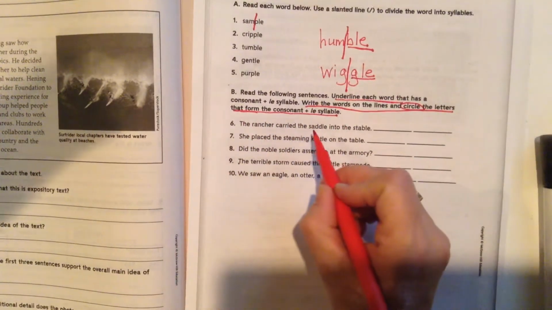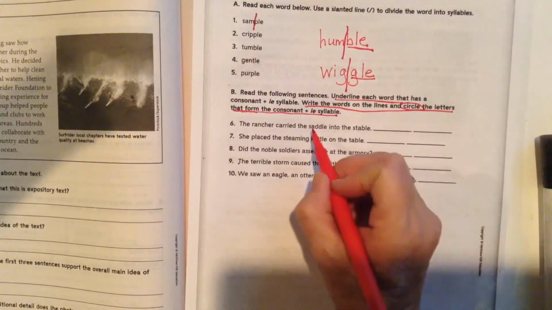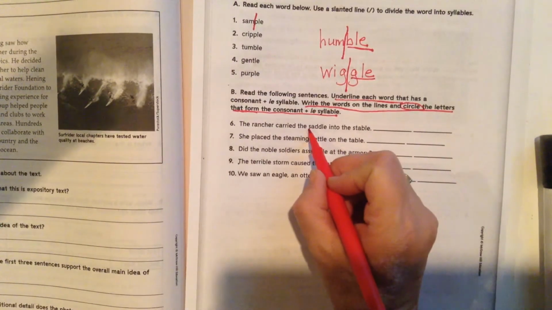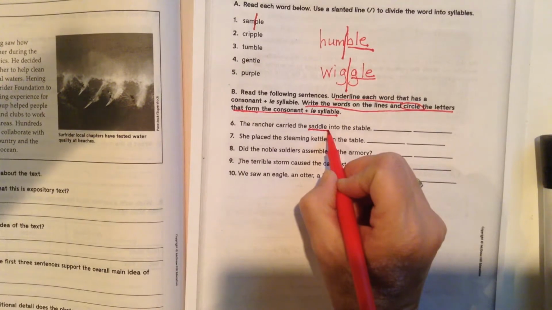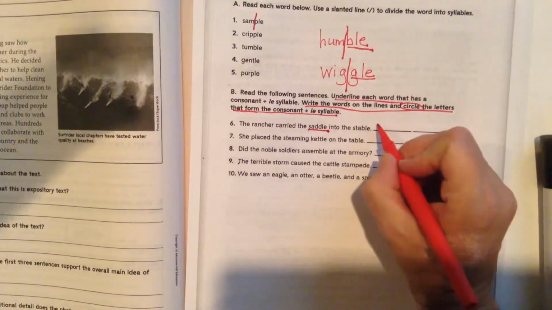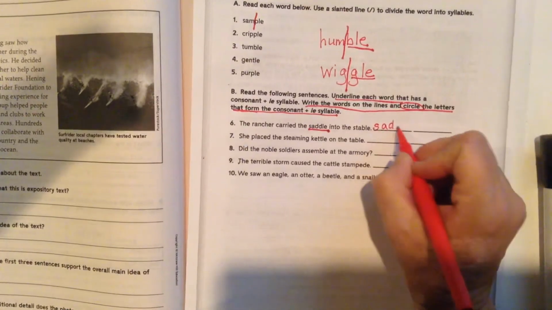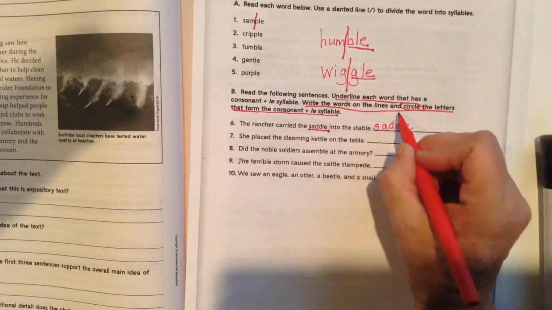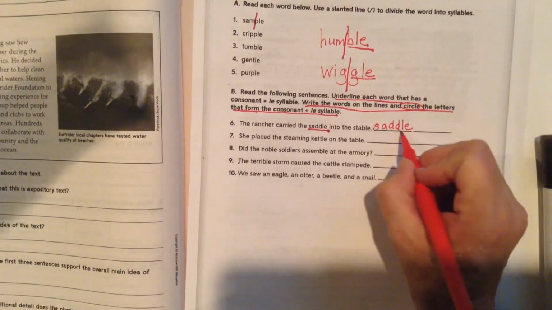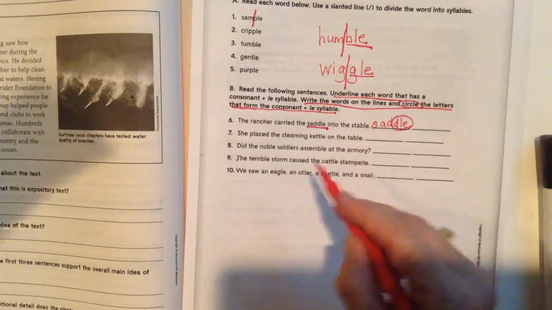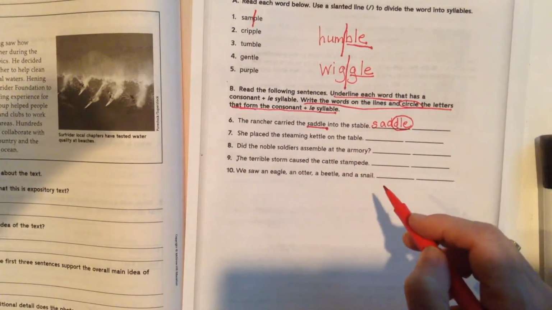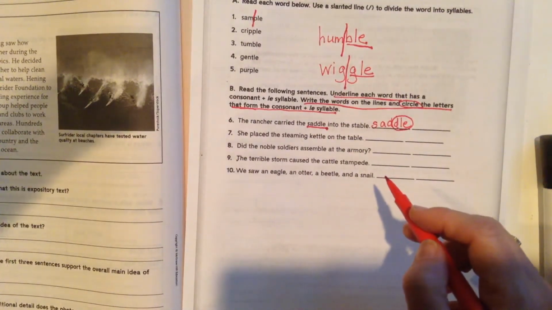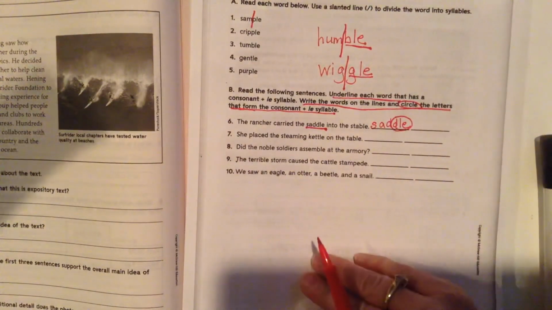I'm looking at this one: the rancher carried the saddle into the stable. The first word I see is saddle, so I'm going to underline that. Then over here I'm going to write saddle on the line and circle the letters that form the consonant LE. There's one more in this sentence. You'd put it here, and then you do the rest of the sentences. That's it. After you do this work, you'll want to view the math video, which is next.